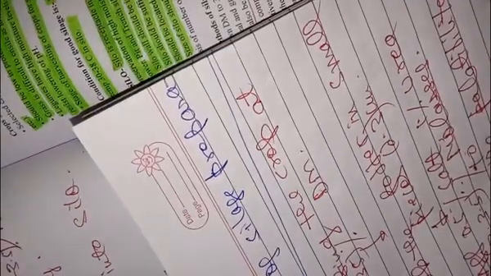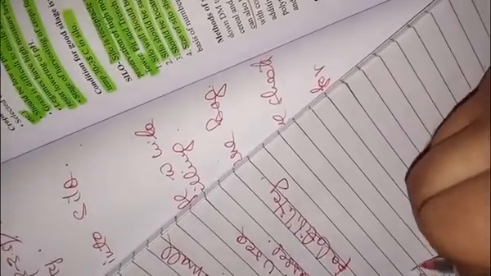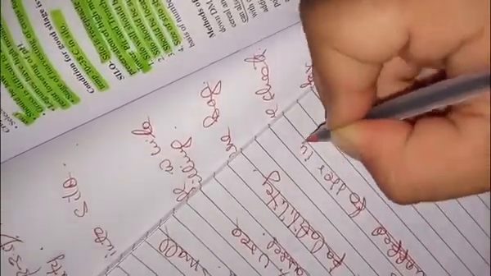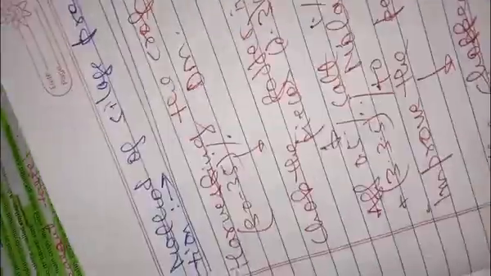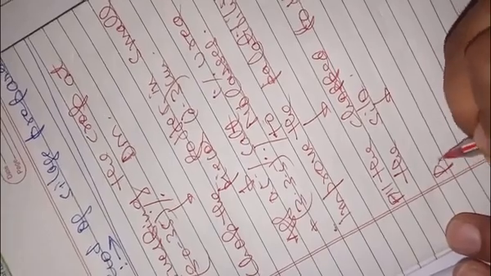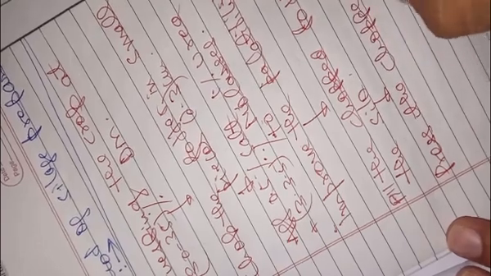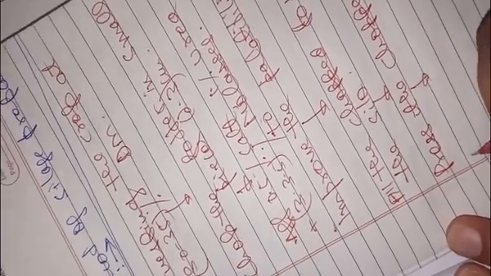Now fill the chopped fodder into the silo, and after that press the chopped fodder.